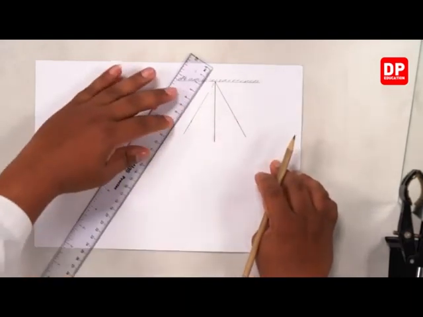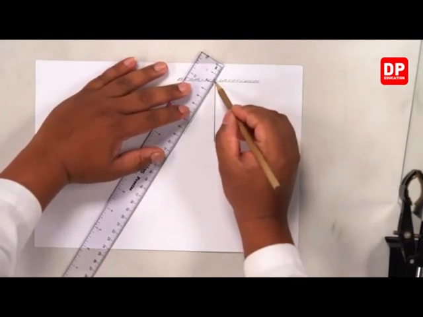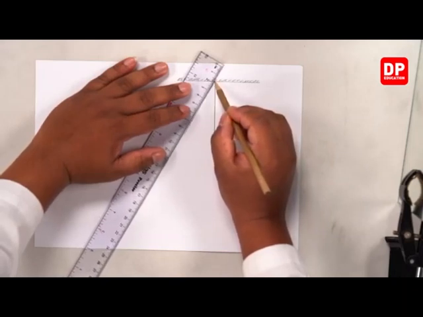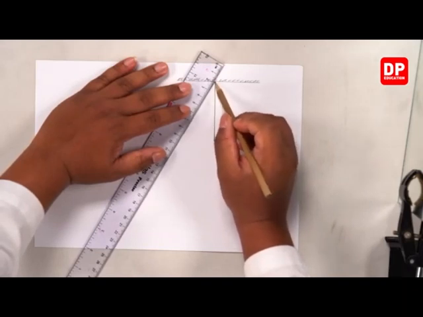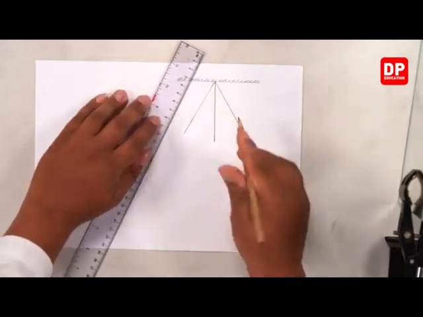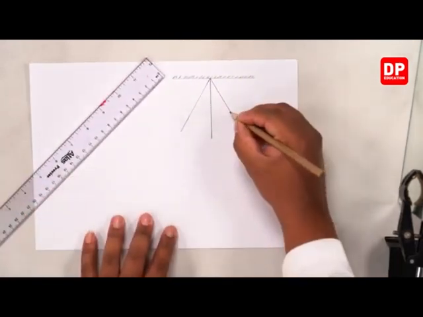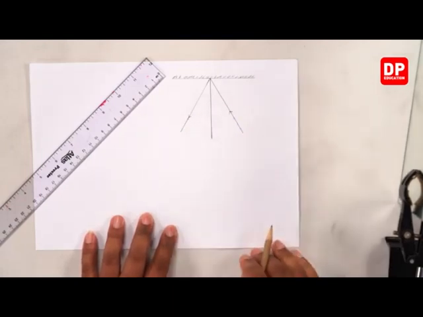In the other line, make sure that you complete it accurately. So now this is the light ray which is coming towards the mirror, and this is the light ray which is going after the reflection.